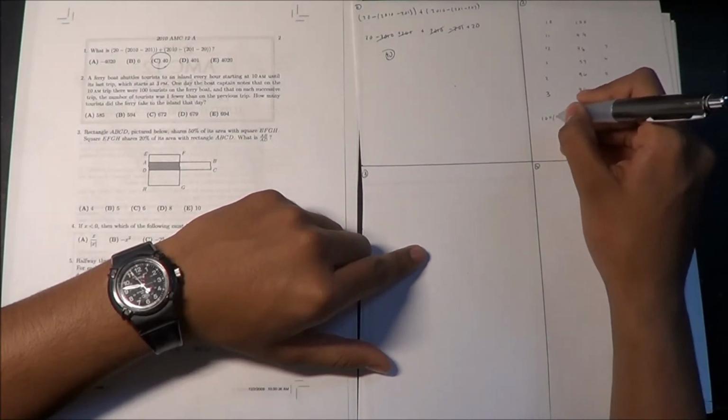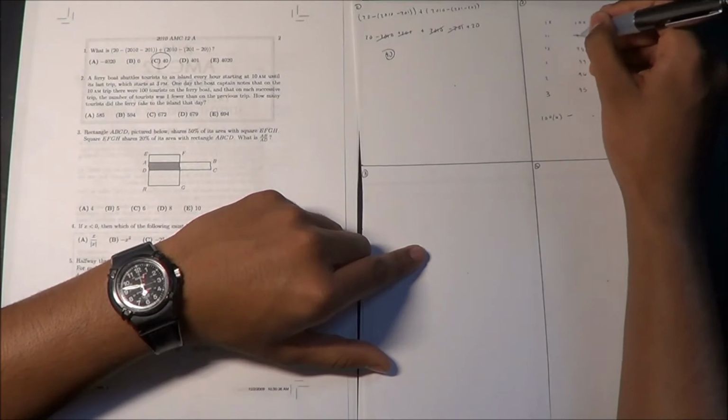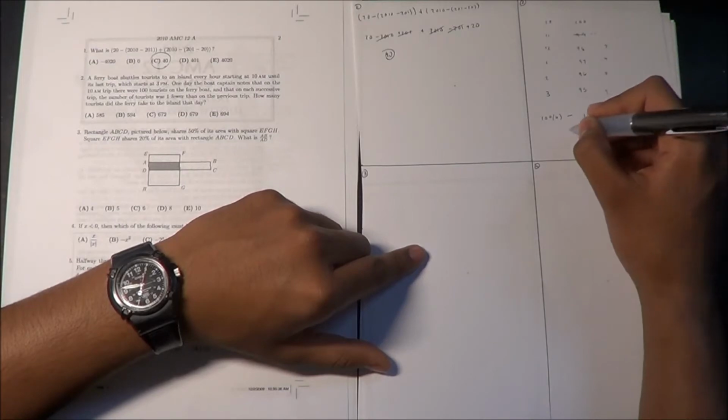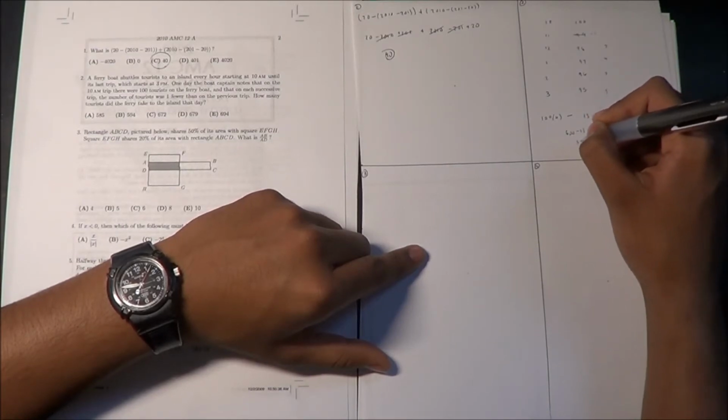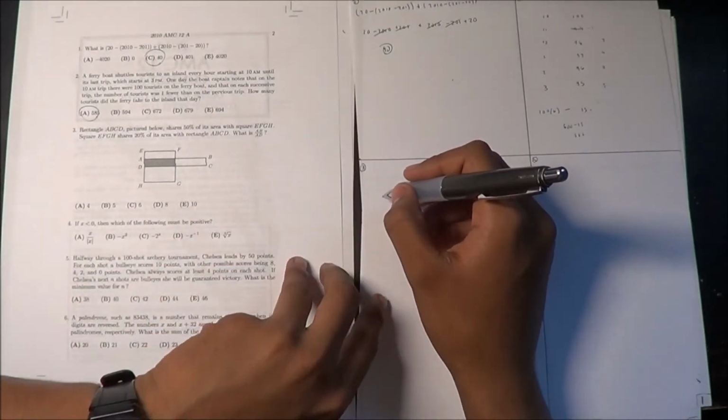Okay, let's just do this. This would be 100 times 6 minus 1. This is 100 minus 1, 100 minus 2, minus 3, 4, 5. 1 plus 5, that's minus 15. That's 600 minus 15, 585. Okay, good.